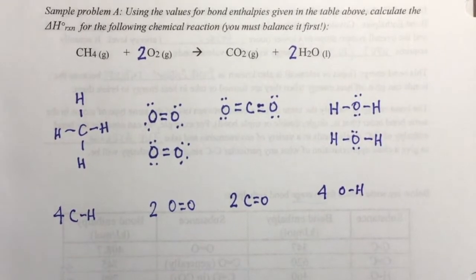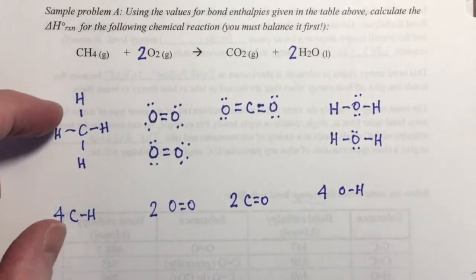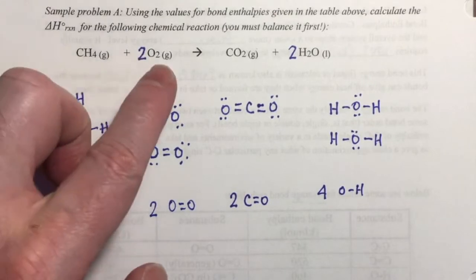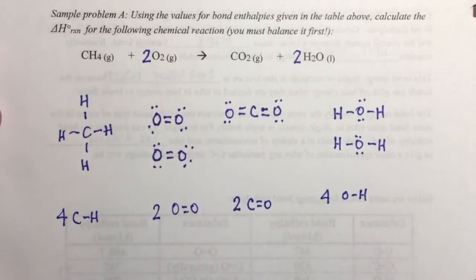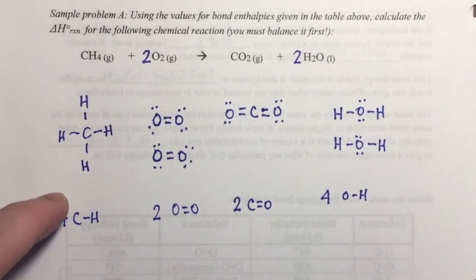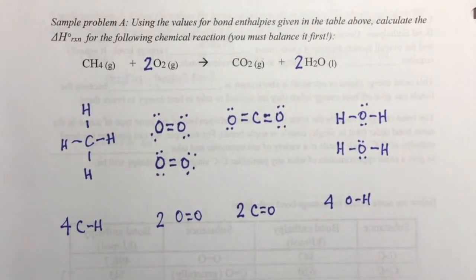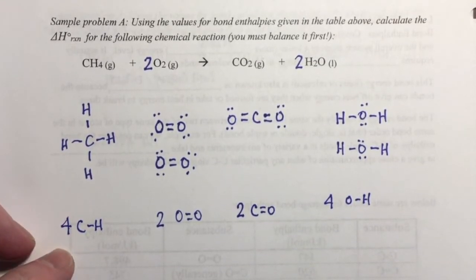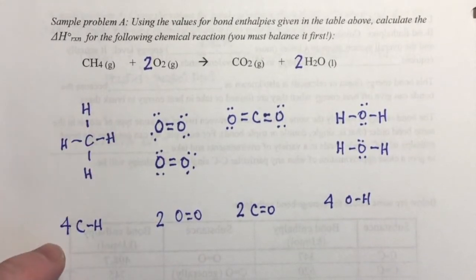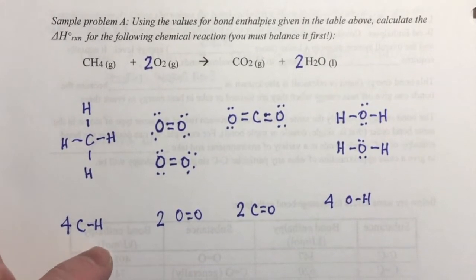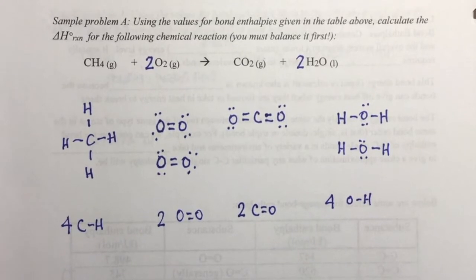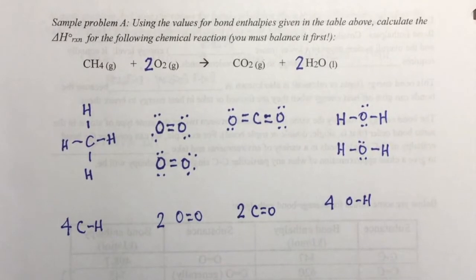Okay? So that's the next step, is to draw the Lewis structures for everything that you have, determine how many of which kind of bonds you have in the species. You may need to add more types of bonds if there are more things in here. For example, if this had an OH bond, I would write down 1 OH bond right here, but it doesn't in this case. Okay? So, now what am I going to do?